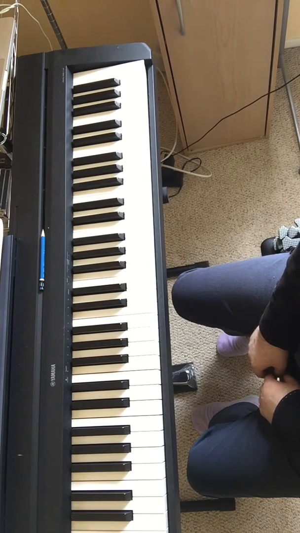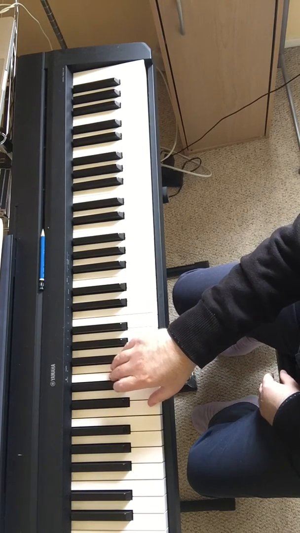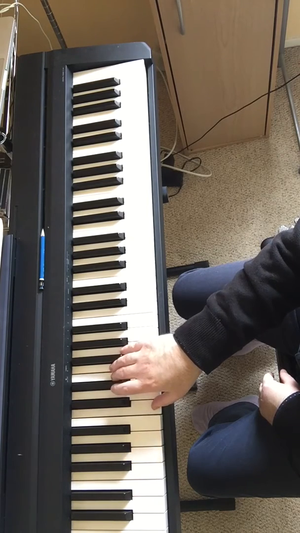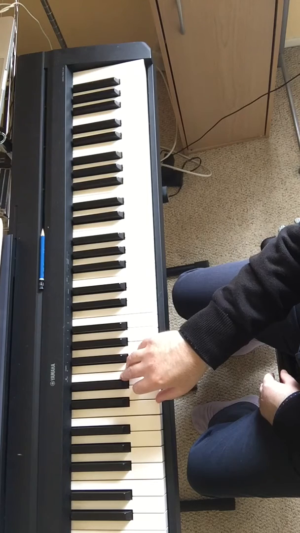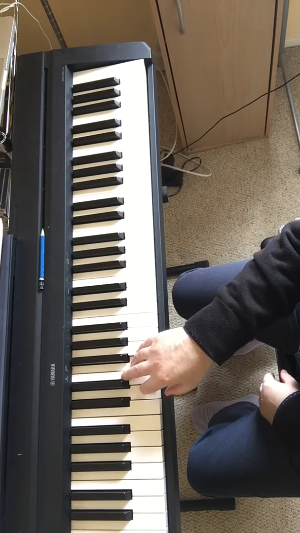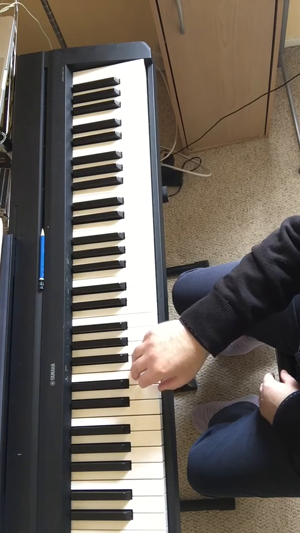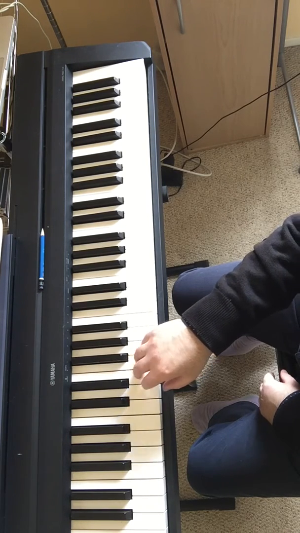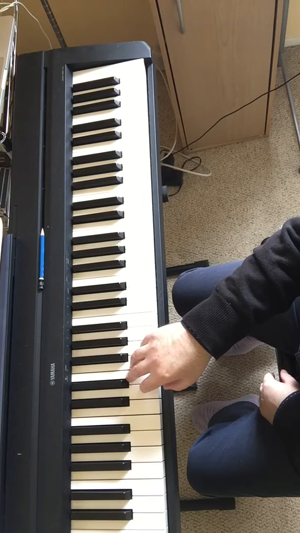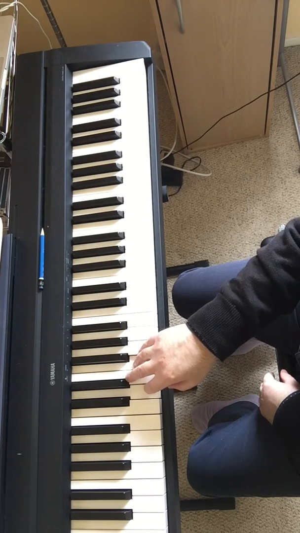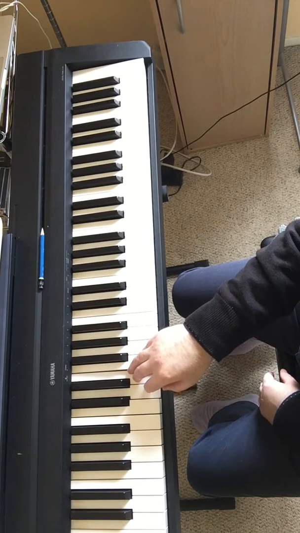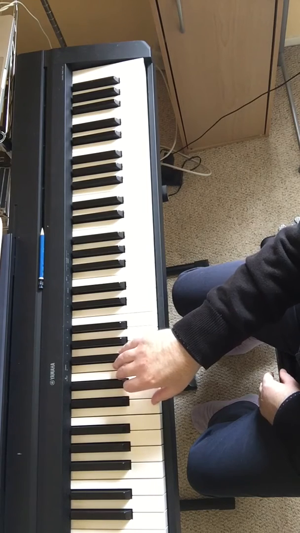Okay, so I'll go through the whole page. So starting at the beginning, you can see the bottom note is C, and I'm putting a third above it. The second one, the bottom note is D, I'm putting a third above it. Next one, bottom note is E, and I'm putting a second with it. Next one, bottom note is D, I'm putting a third with it. Next one, bottom note is still D, you're putting a second with it. Next one.